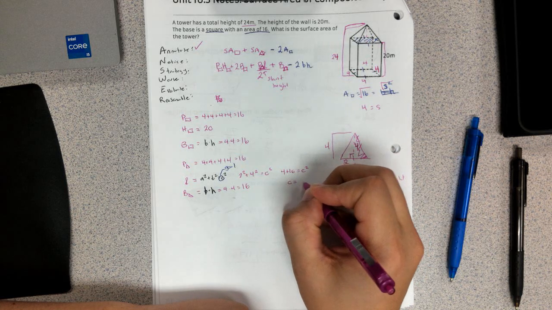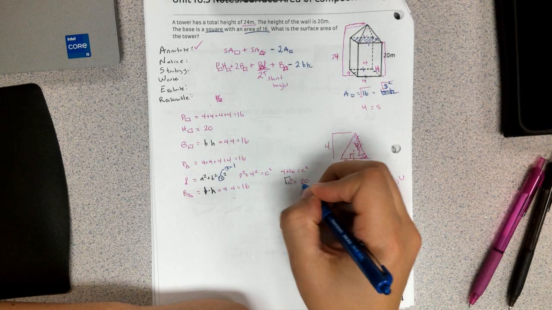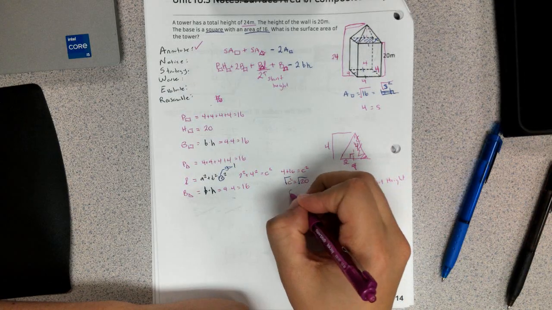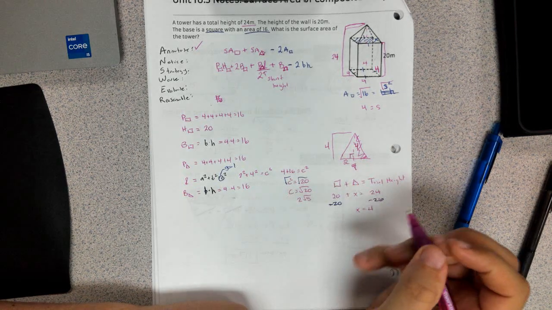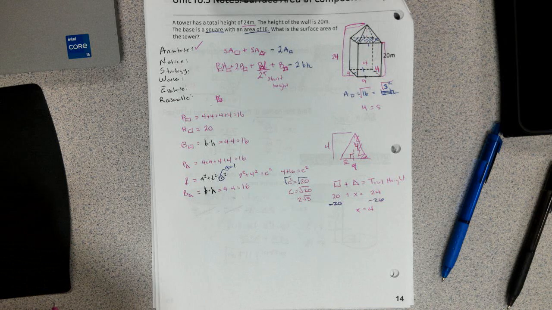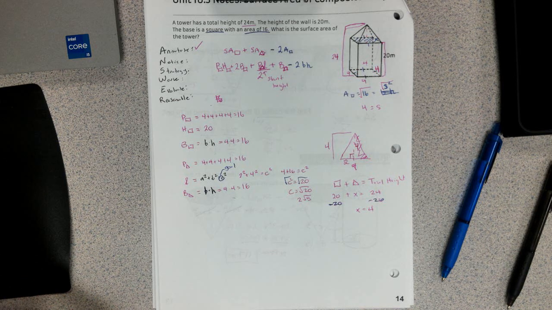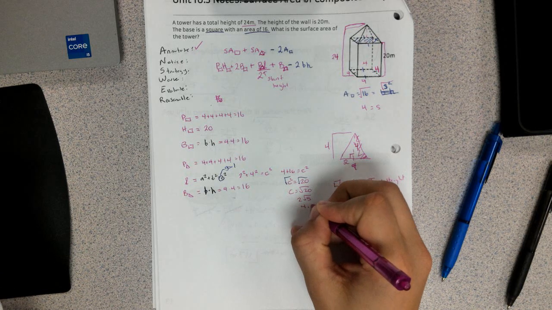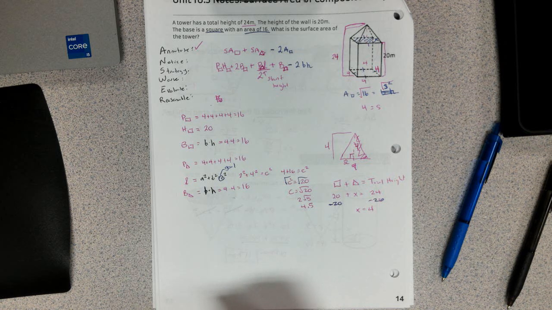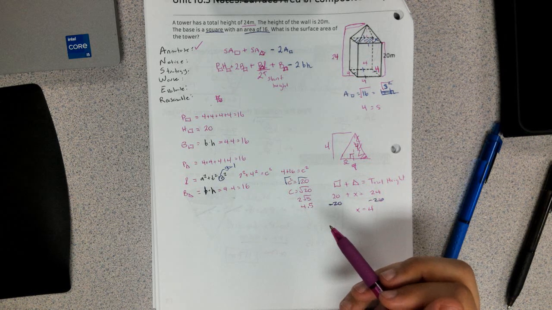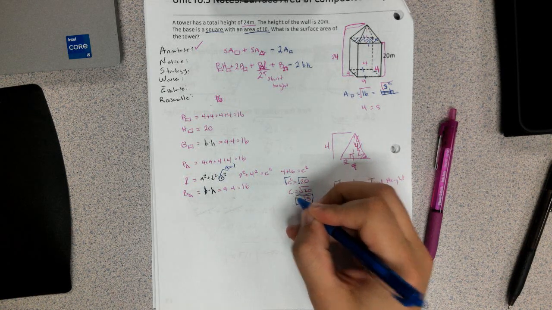So c squared is equal to 20, and we take the square root of both sides, and we get c is equal to the square root of 20, or 2 square root of 5. Or if you are looking for the decimal number, we get 4.5 when rounded. Personally, I'm probably going to use 2 square root of 5 when I actually do this.